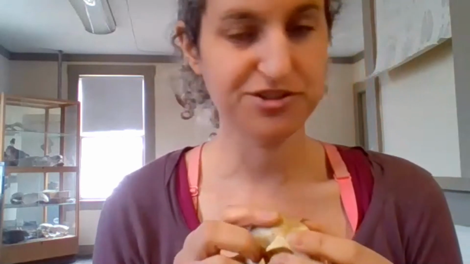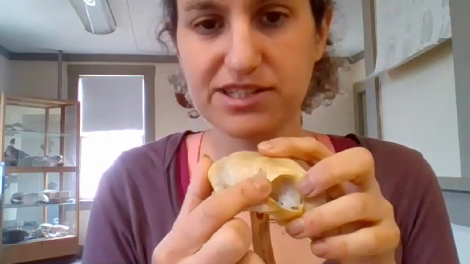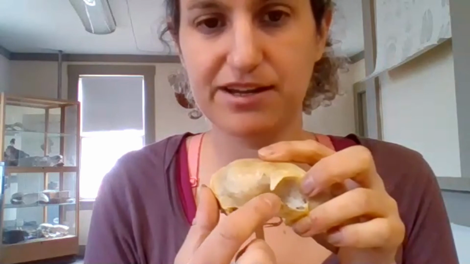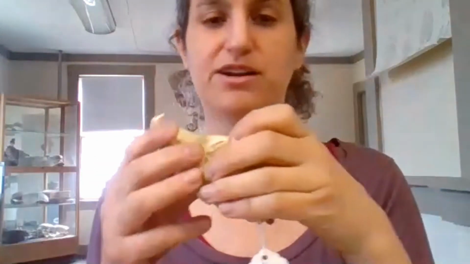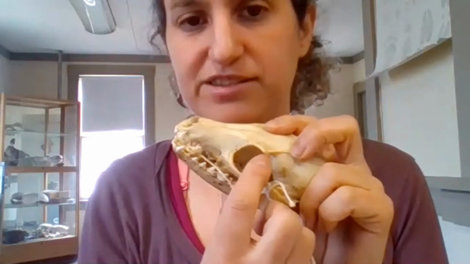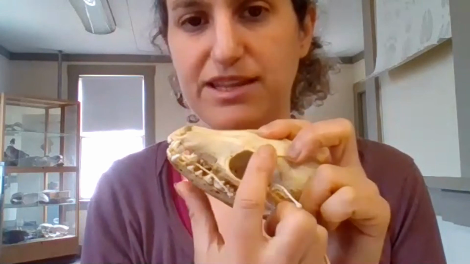Post-orbital processes relatively long, almost meeting zygomatic arch. So remember, these are the post-orbital processes, and look at how long that is. It almost meets that zygomatic arch, right? There's only this little space between, as compared with this guy, where the post-orbital process is not nearly as long, and there's a much wider gap between that and the zygomatic arch.